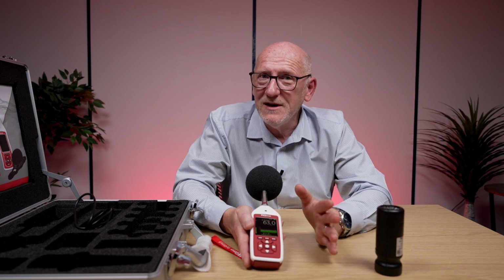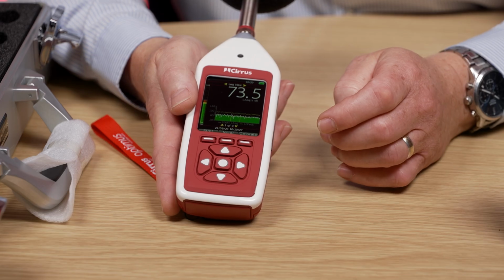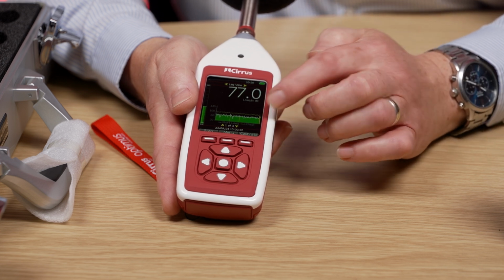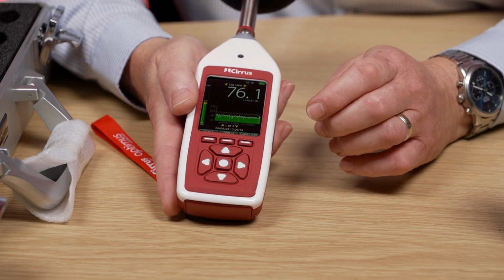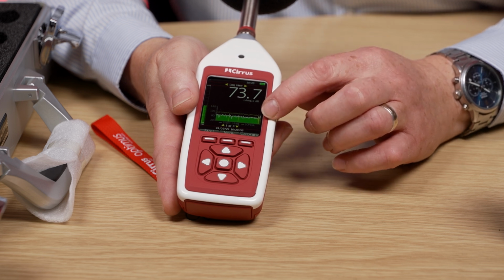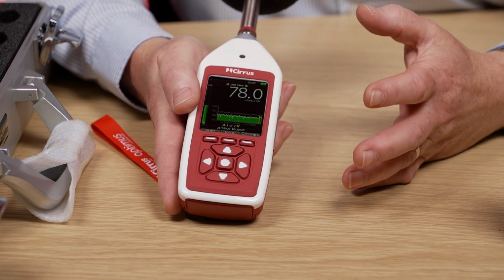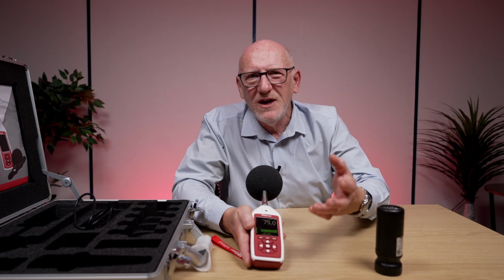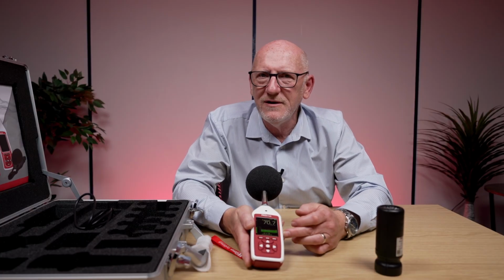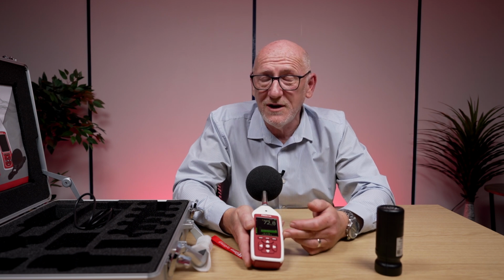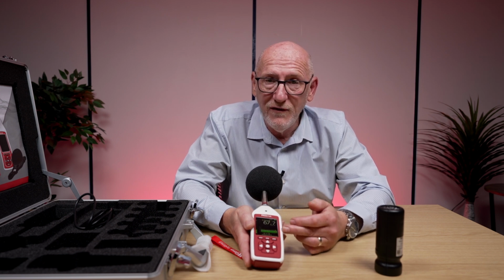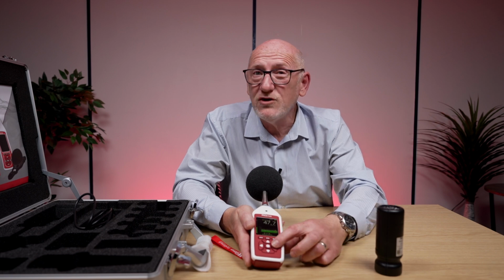So I'm going to attempt this now. Let's have a look. So if I whistle, you'll see that went yellow. If I try it even louder, it instantaneously goes red. So if you were using this and walking around, just seeing what the general noise levels were in any area, you could just look at that graph and it'll tell you whether you've got any dangerous noise levels or not. So that's the LEQ view screen. Let's go to the right again.